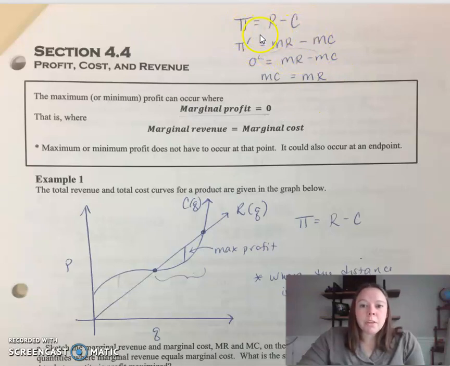Another way to look at it, that's also what's up here. If you do the derivative, notice my profit with the little prime, that's the derivative, equals marginal revenue minus marginal cost. I just did the derivative of all three terms. If you then set this equal to 0 and move over the marginal cost, you also get a max or minimum profit when your marginal revenue equals your marginal cost. That's something you might have talked about in econ, and you said, why is this true? Well, here it is. It's a very simple derivation.